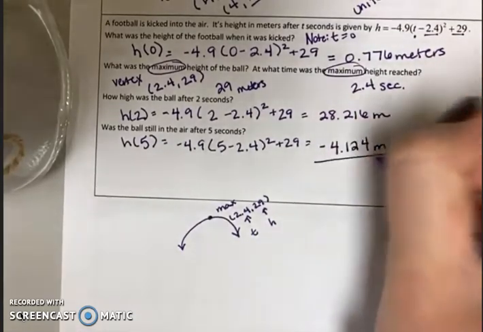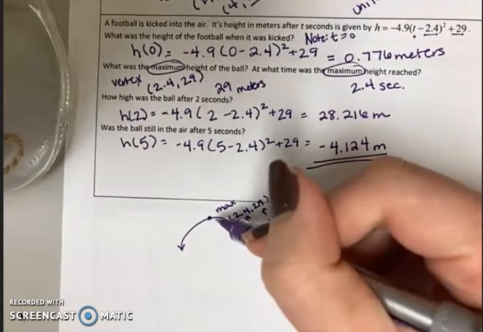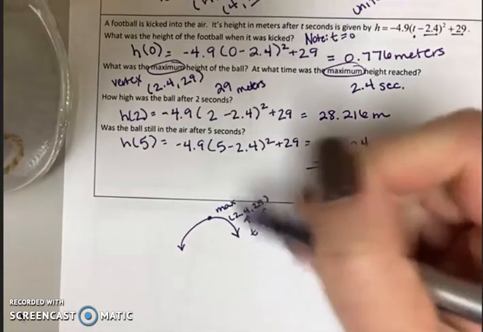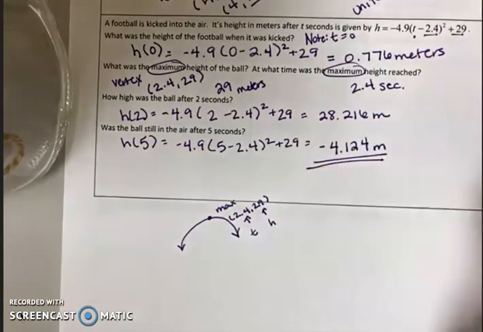Now, you need to ask yourself, does this make sense? Can the ball have a negative height? Or in other words, can a ball travel a negative distance? The answer here is no.